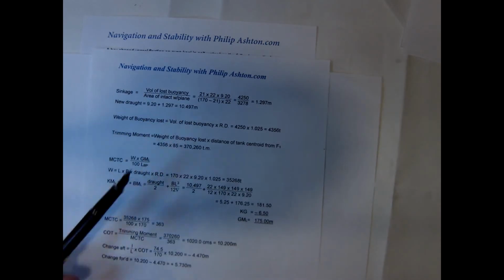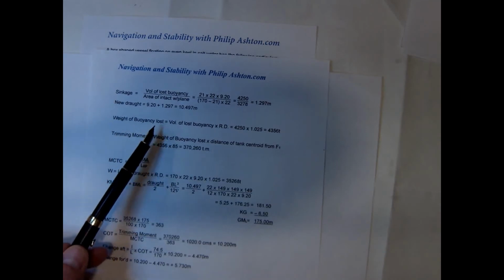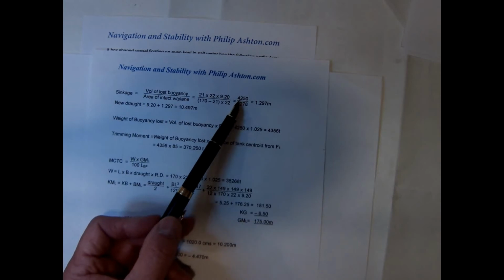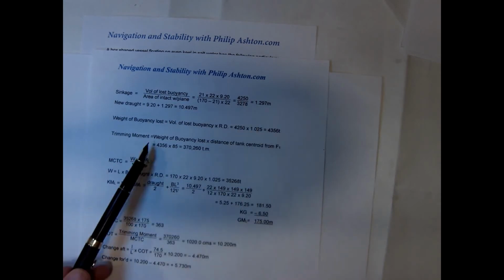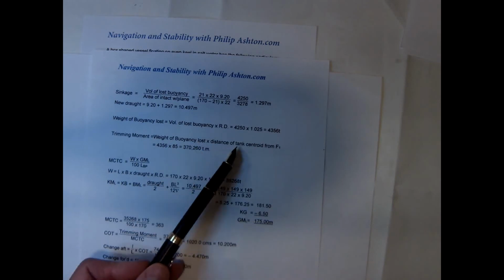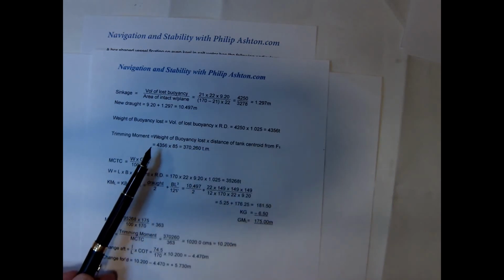Obviously work out your sinkage first. 1.297 gives a new draft of 10.497. Weight of the buoyancy lost, so it's just the volume times density. The trimming moment will be the weight of the buoyancy lost multiplied by the tank centroid from F1. The distance, and as we looked at the sketch, it was 85, so that gave us our trim moments.